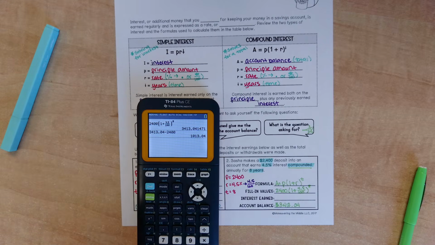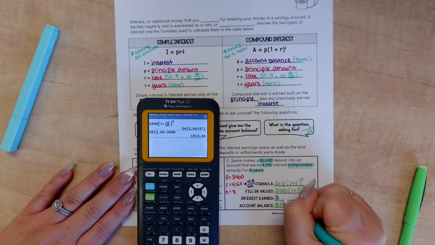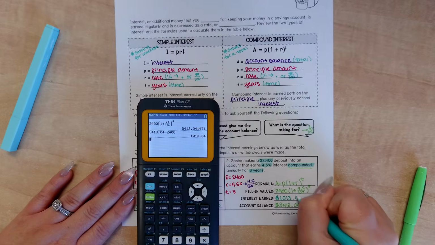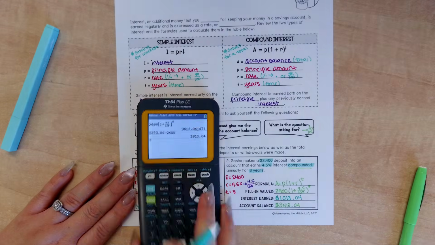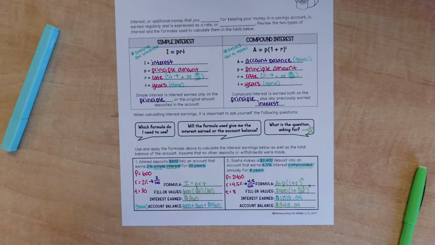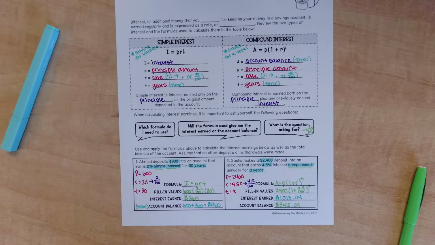And that would be how you got your interest only. So that interest only is $1,013.04. So that is the true difference between simple and compound. It is the formulas and understanding which formula solves for what.